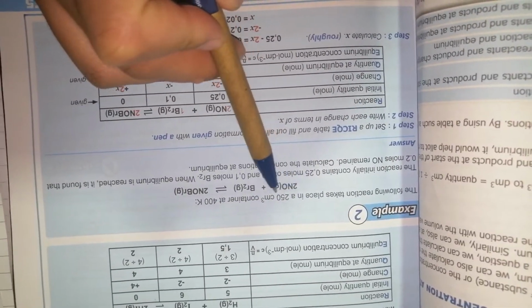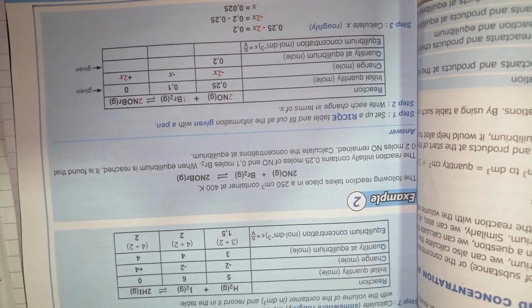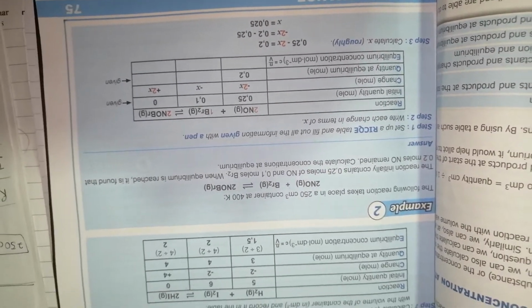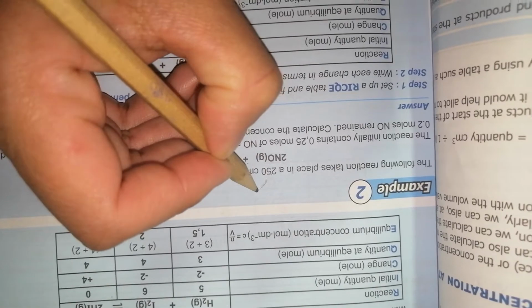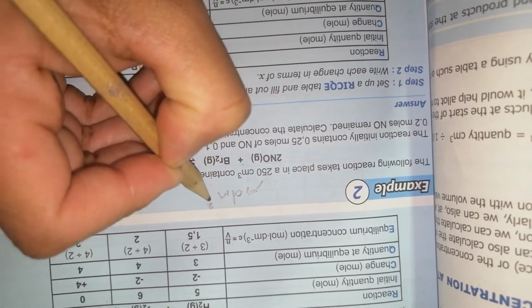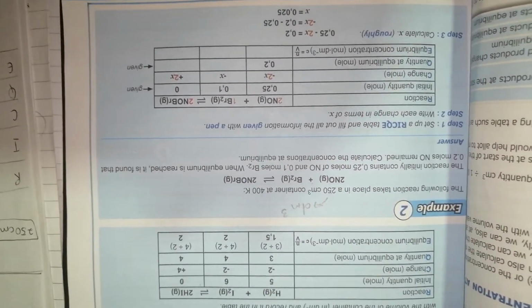It says here the following reaction takes place in a 250 centimeter container at 400 Kelvin. Now the temperature, they're just giving it to you, but really we don't need it right now. Can you see they're giving us 250 centimeter cubed? So this is volume. But one thing you need to remember is volume is always in decimeter cubed. So if they give you centimeter cubed, you will need to convert it to decimeter cubed.